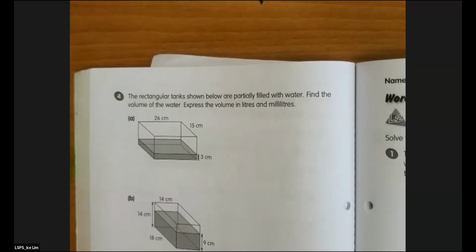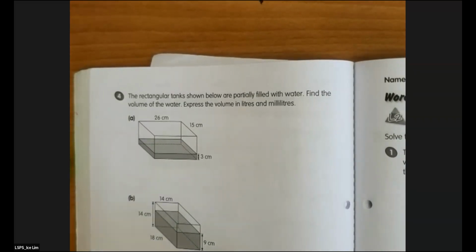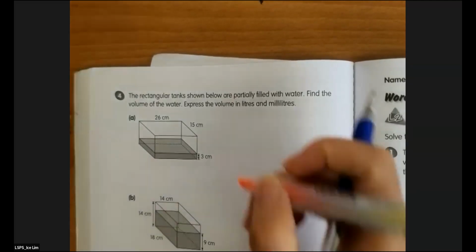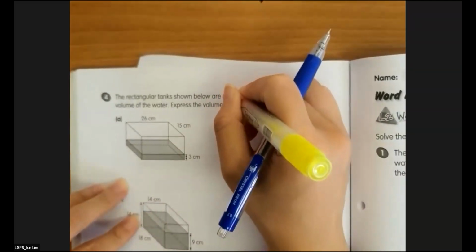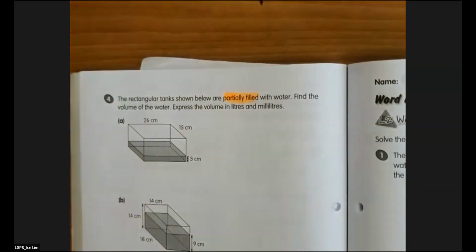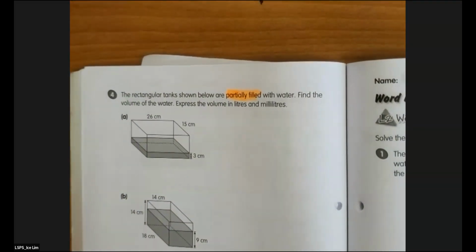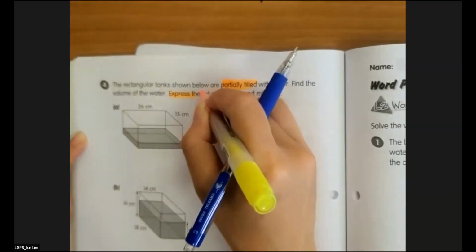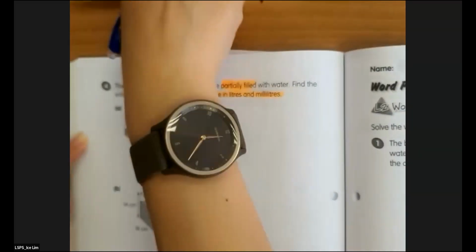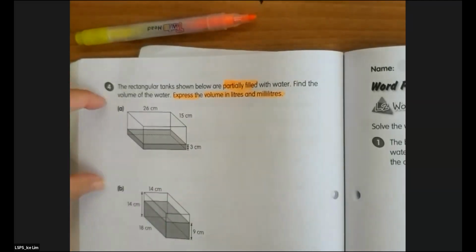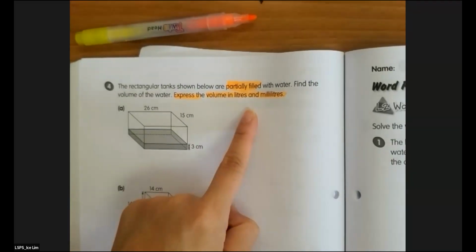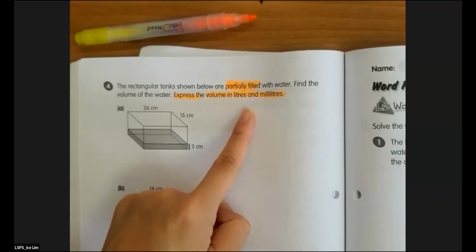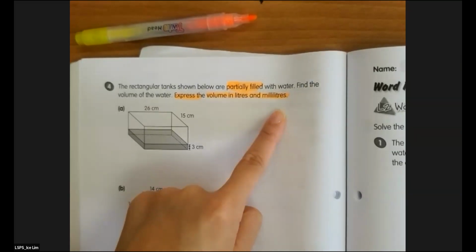We really have to read the question carefully. Now we are looking at problems that involve things like partially filled. And then the units become a bit more complicated. In some questions, it asks you to express the volume in liters and milliliters. So this one, question 4 requires a combination of volume in liters and milliliters.